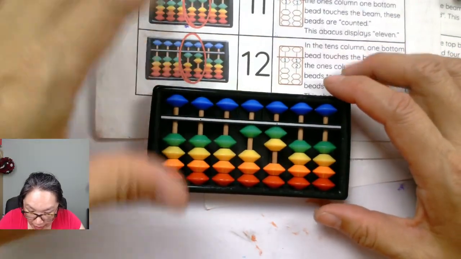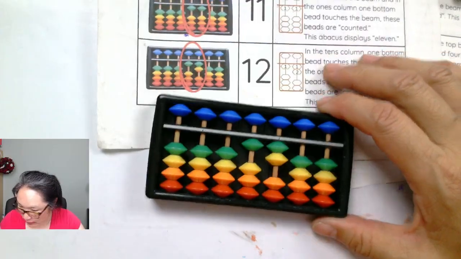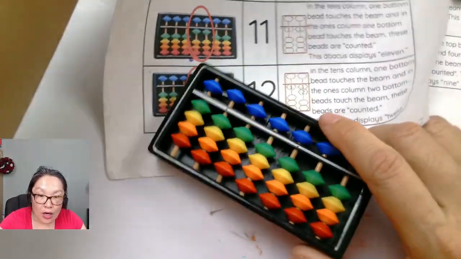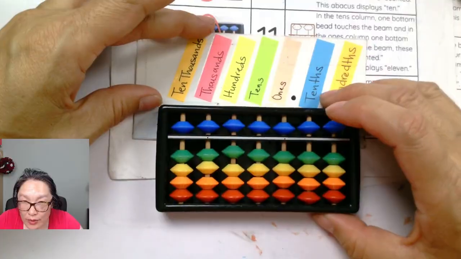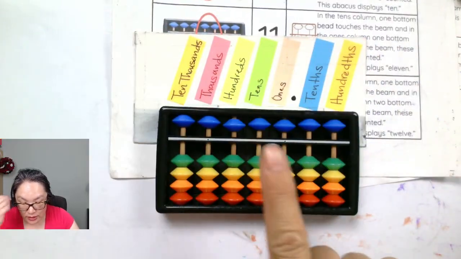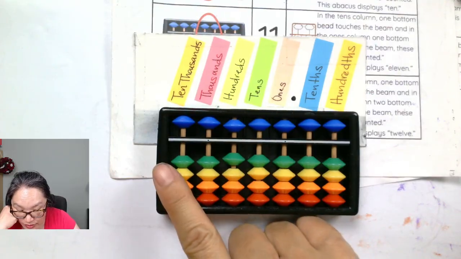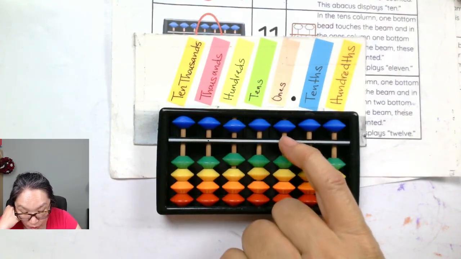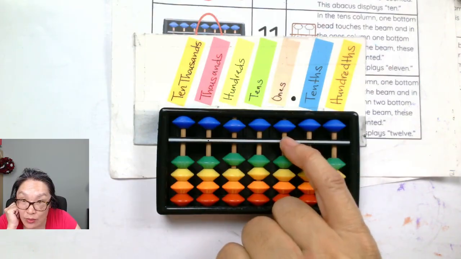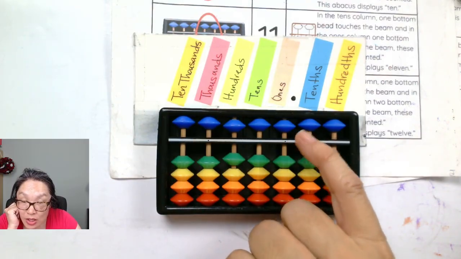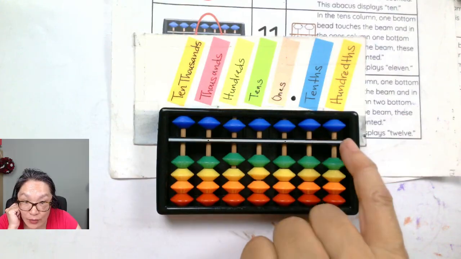So if we want to look, we have our place values. When we look at our place values, we have our ones, our tens, our hundreds, our thousands, our ten thousands. We have our ones and our tenths, and what sits between the ones and the tenths is our decimal place. After our decimal place, we have our tenths and our hundredths.